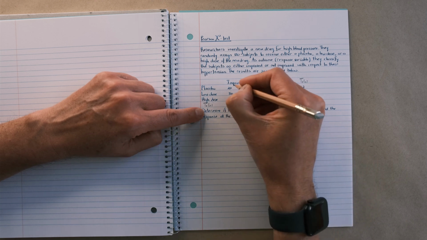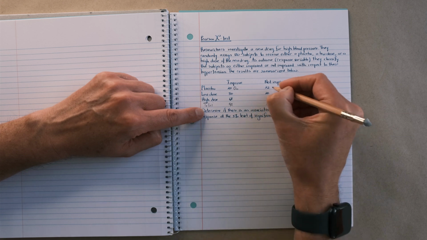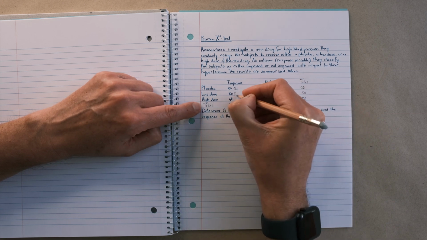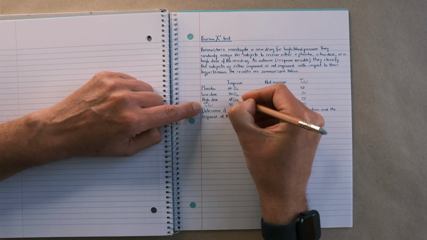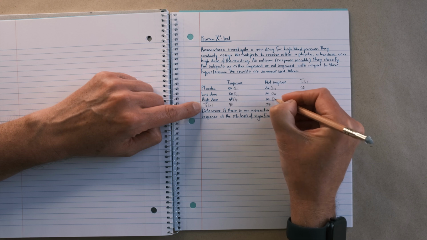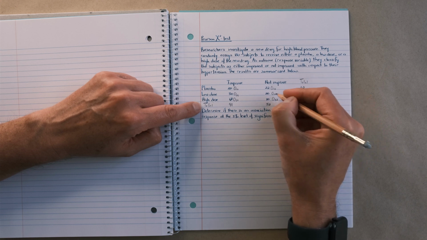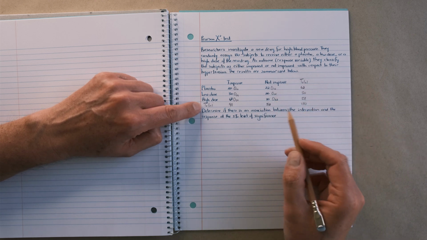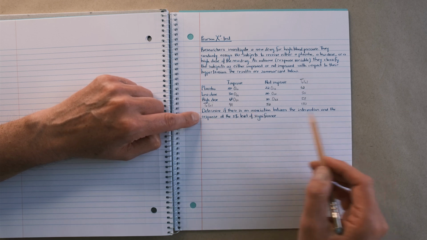So we can think of this as our observed subscript 1,1, row 1, column 1. Observed 1,2. We can think of this as observed 2,1. Observed 2,2. We can think of this as observed 3,1. And observed subscript 3,2, row 3, column 2, row 2, column 2, row 1, column 2, etc. So we have that, and now they say determine if there's an association between the intervention and the response.